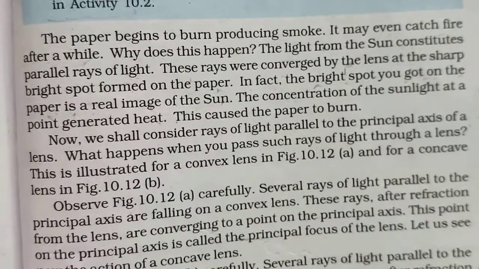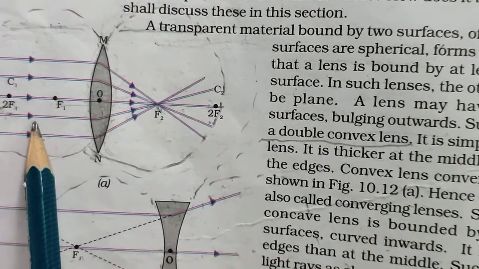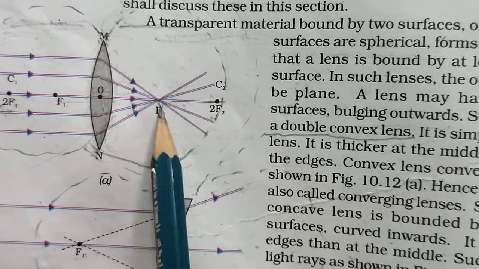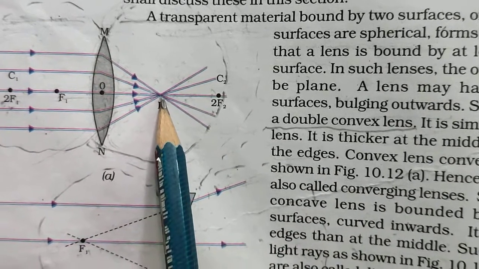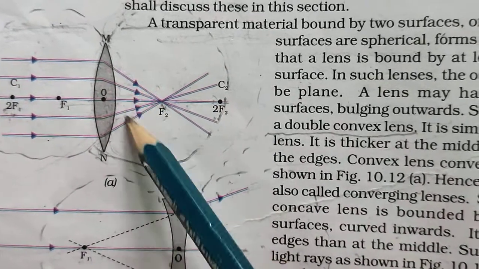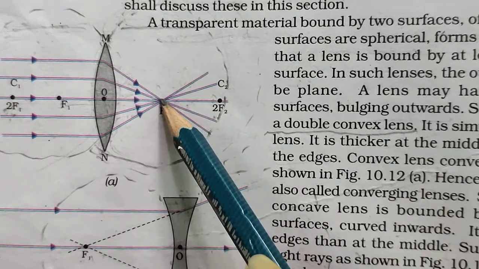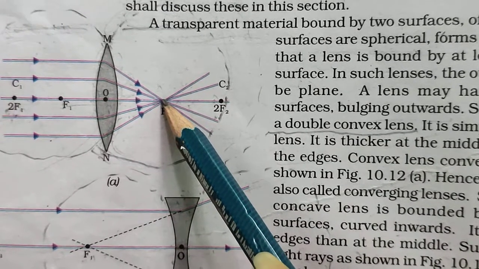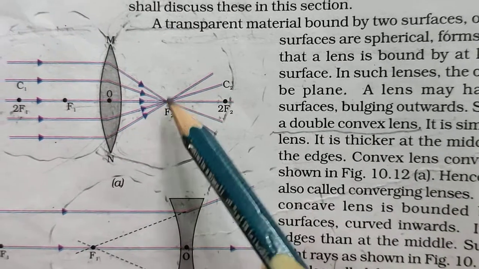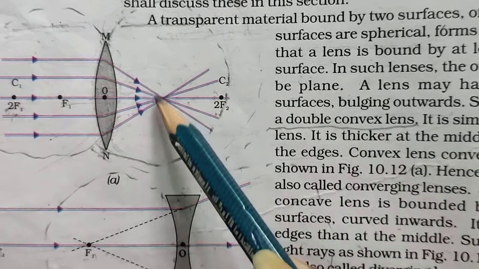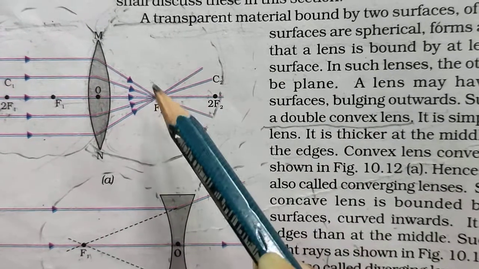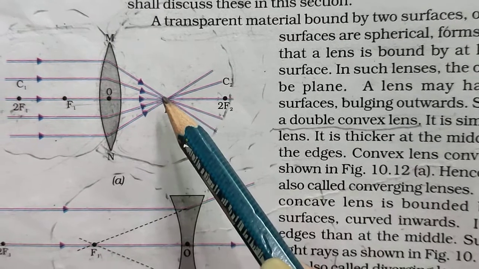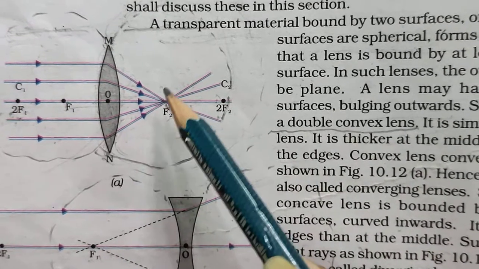Why is it a real image? Because you see what happened in this experiment. This is a convex lens, and these are sun rays, parallel, then after refraction they will meet at a point. As the refracted light rays really intersect at a point, not partially, an inverted image will form at this point. Okay, this is called a real image.